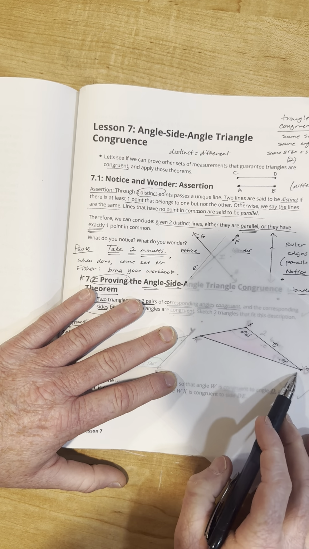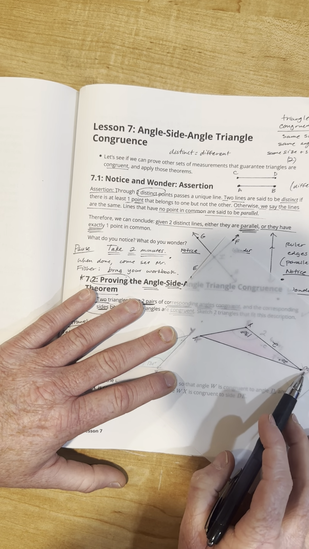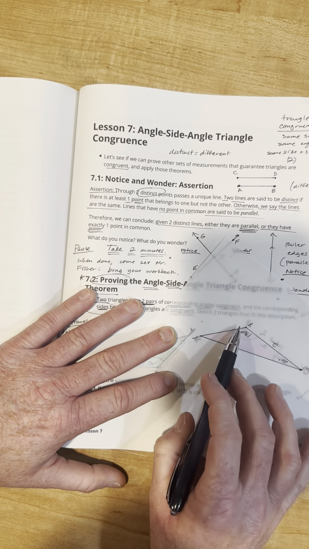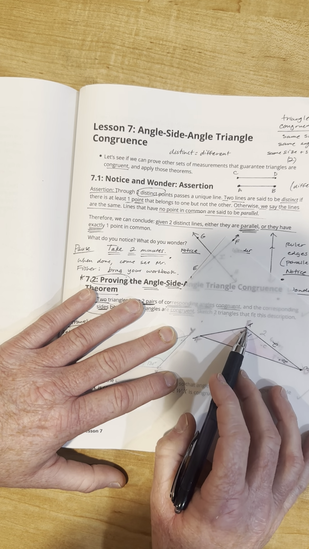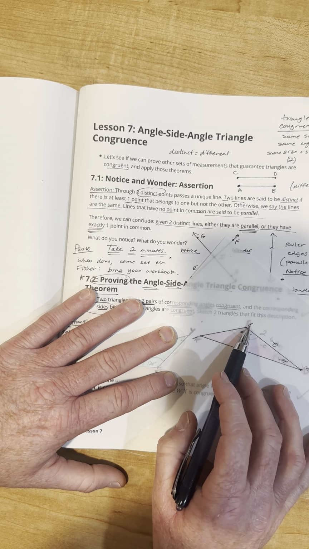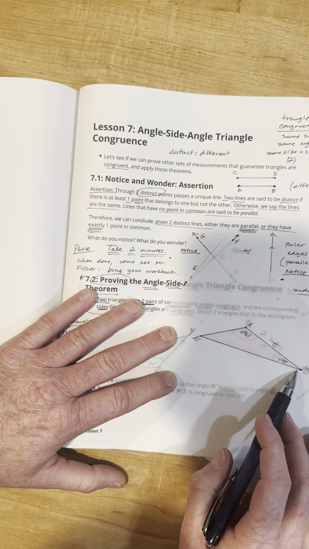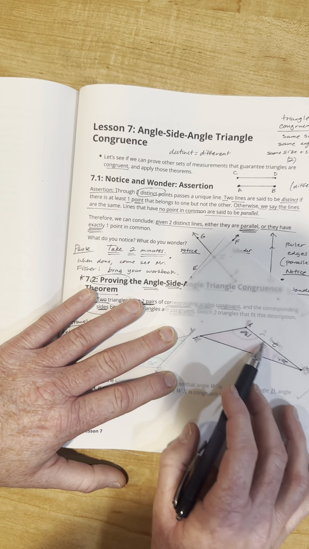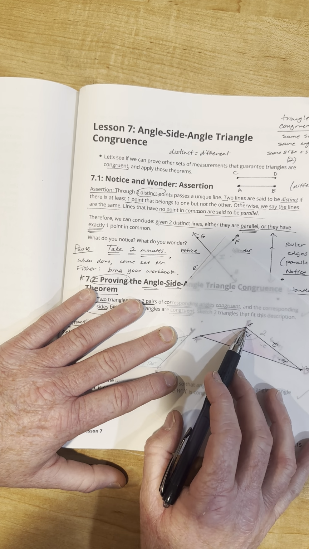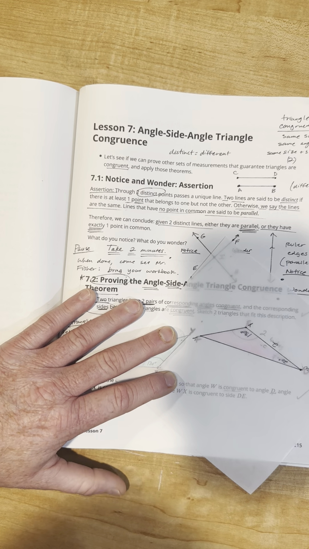Well, W, we already said, was congruent to D. X is congruent to E. WX is 2. DE is 2.